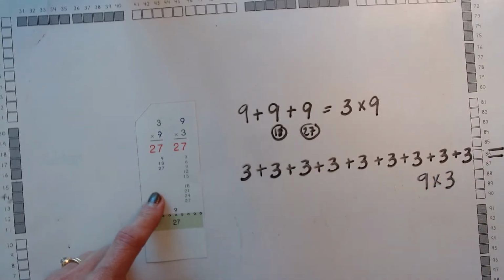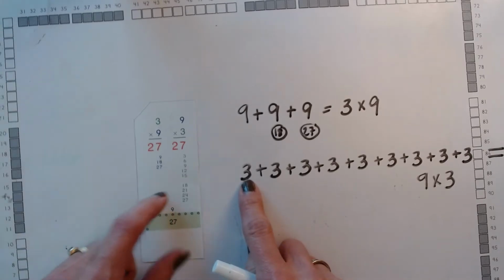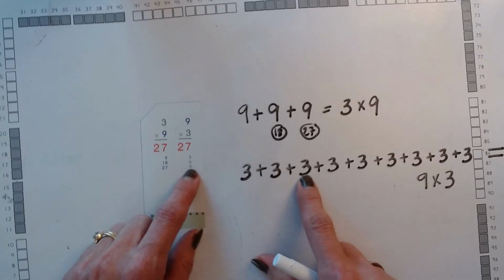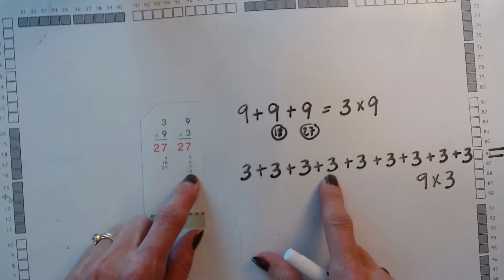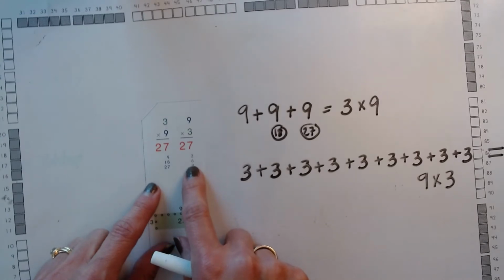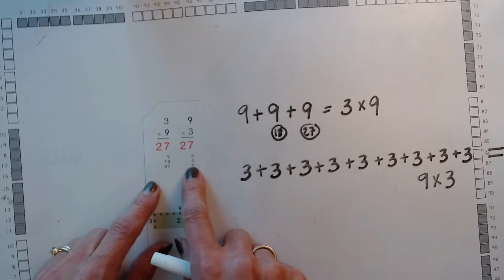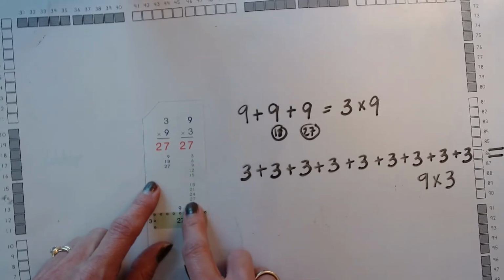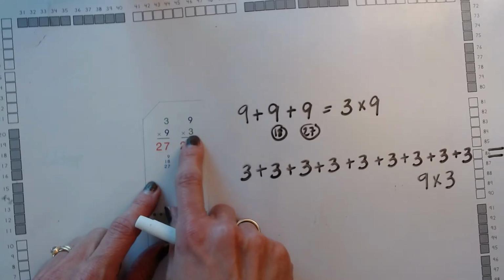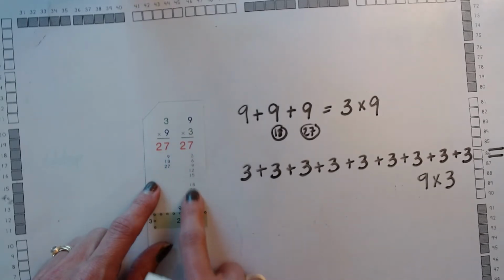The product is the same, right? 3 plus 3 more is 6, plus 3 more is 9, plus 3 more is 12. I keep adding groups of 3. That's what this is showing me in the green. Here's my first group, my second group, my third group, all the way up until I get my 9 groups, because I'm doing 9 groups of 3. These are called multiples. That's where we land, are called multiples.